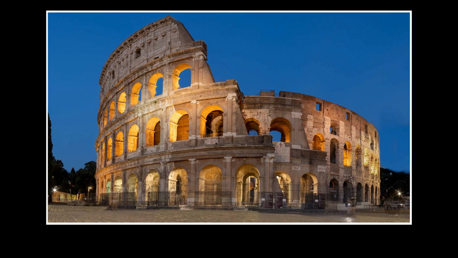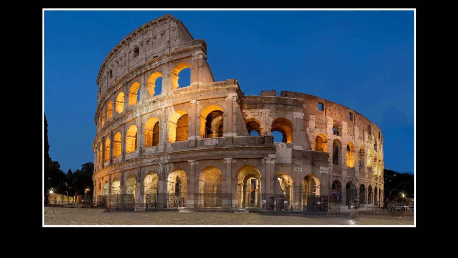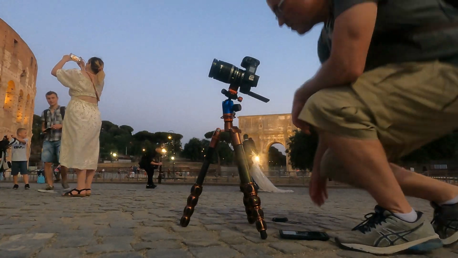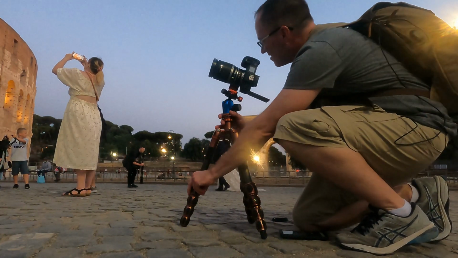But today I'm going to show you how I captured the images that I showed you last week from the Colosseum in Rome. Now this was a very crowded place, so there's no way I was going to be able to capture a single image that did not have anybody in it. So I'm going to show you guys how I did that.